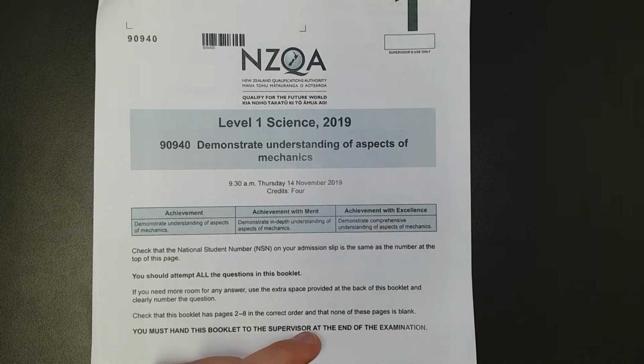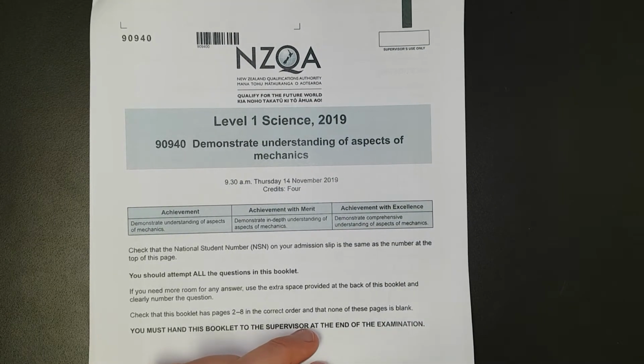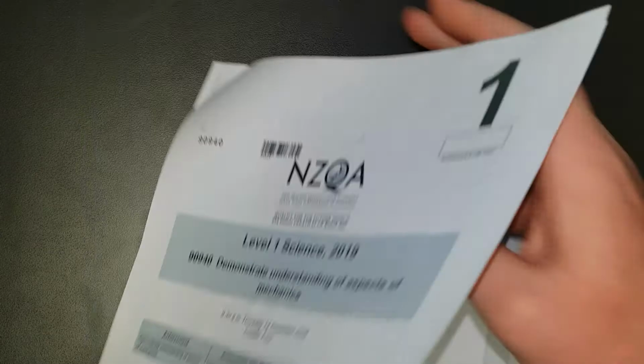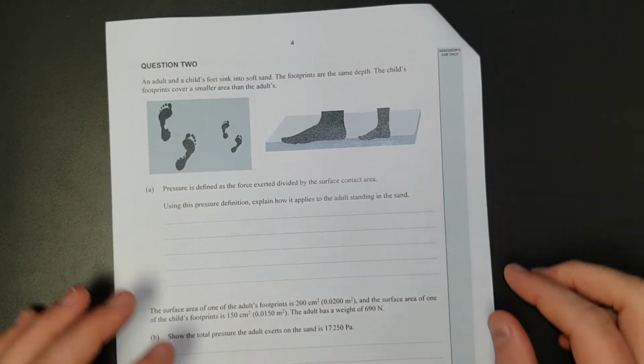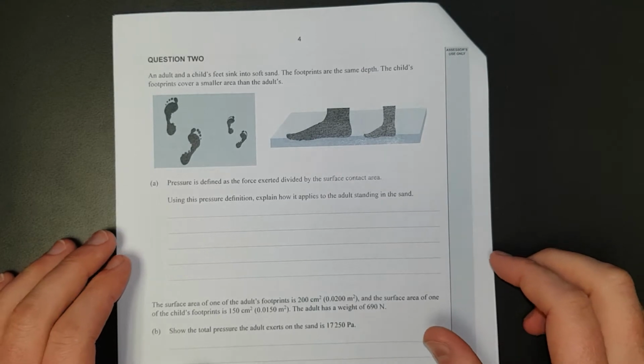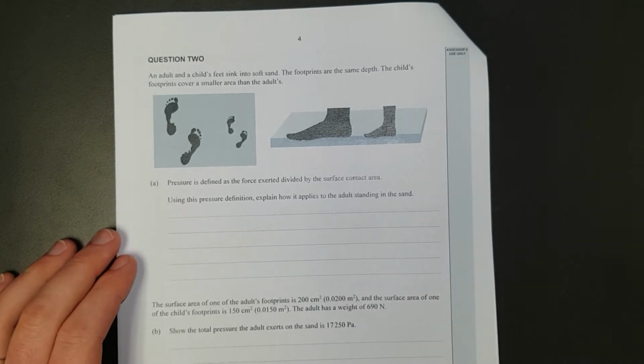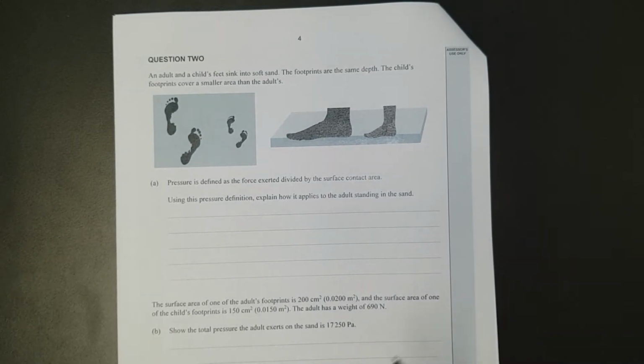Right, this video is the 2019 Level 1 Science exam, it's mechanics, and I'll be working through question 2. Right, question 2. An adult and a child's feet sink into soft sand. The footprints are the same depth. The child's footprints cover a smaller area than the adult's.